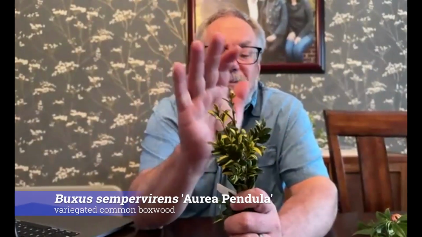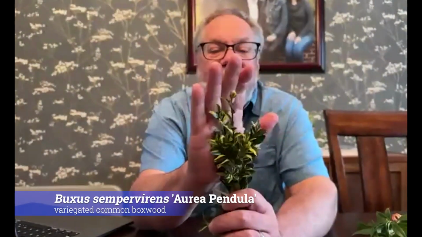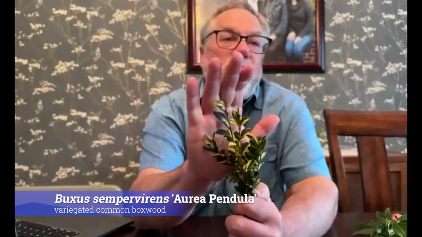Another variegated one, another really old one, and I put this in. This is Aurea Pendula. Buxus sempervirens 'Aurea Pendula.' That means gold weeping, obviously. It's not very weeping. It's more just open and loose. And the variegation is much more irregular. It's not that border on there.